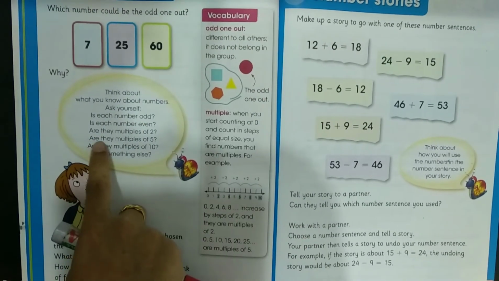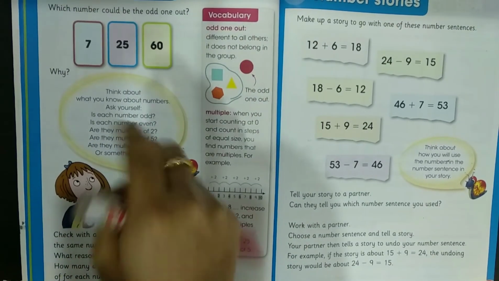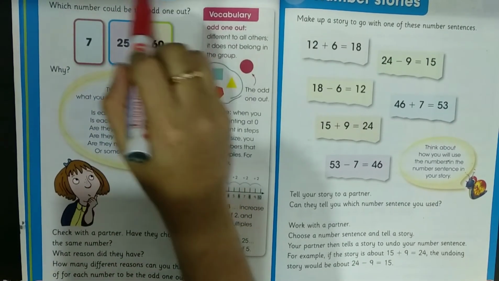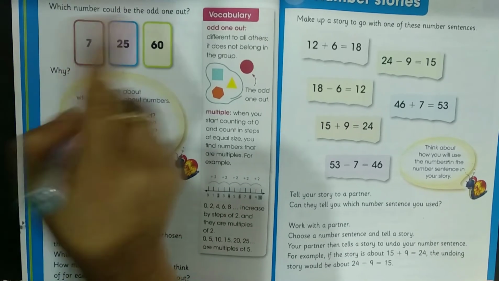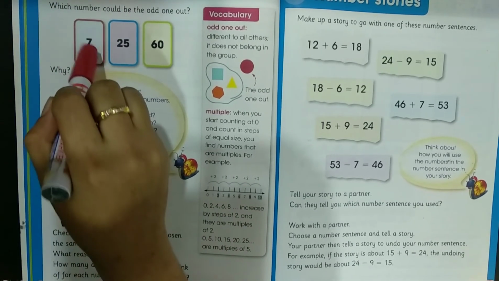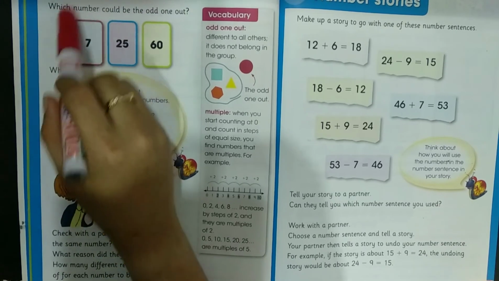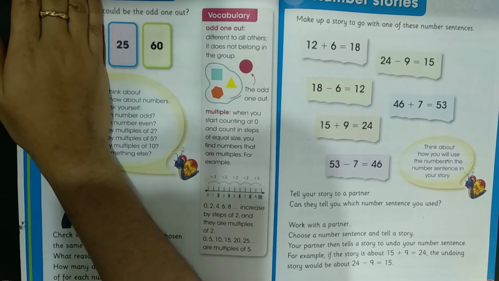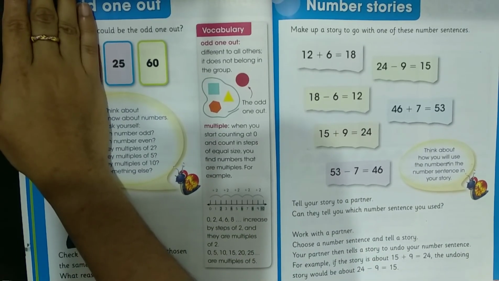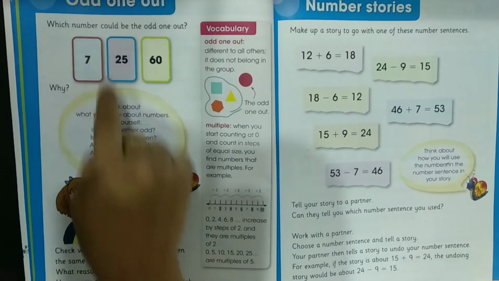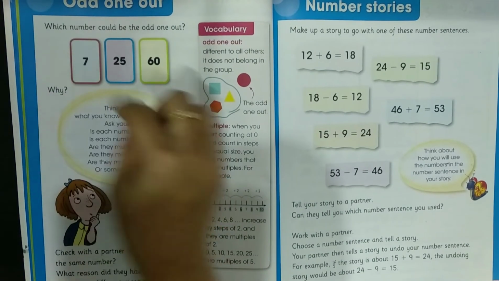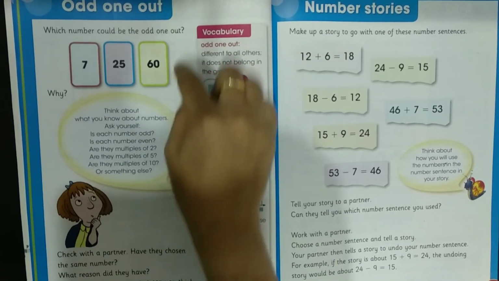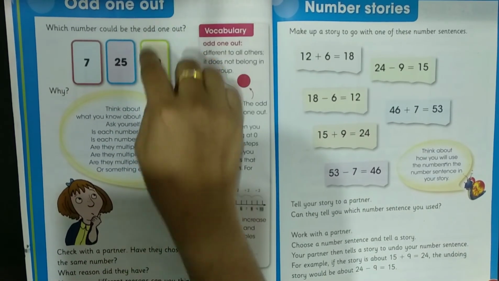But if you answer are they multiples of 5, then you see that 25 and 60 are multiples of 5. So 7 is not a multiple of 5. 7 does not belong to the table of 5. So 7 is the odd one out. It's not the friend of the other two. This is the weird one if you answer multiples of 5. If you answer the rest of the questions, only 60 is the odd one out, the weird one.